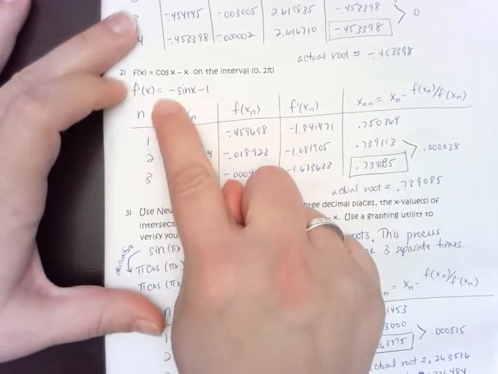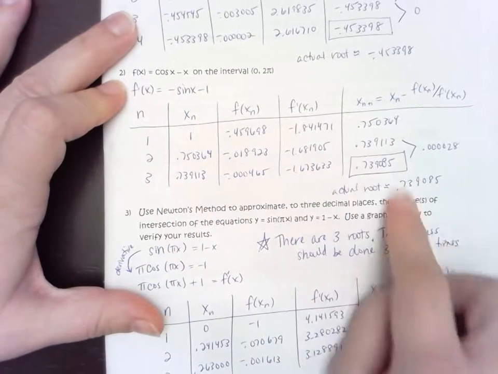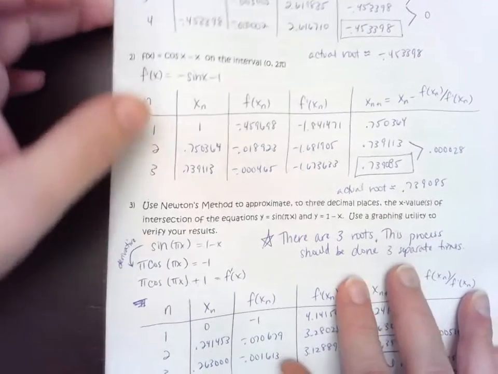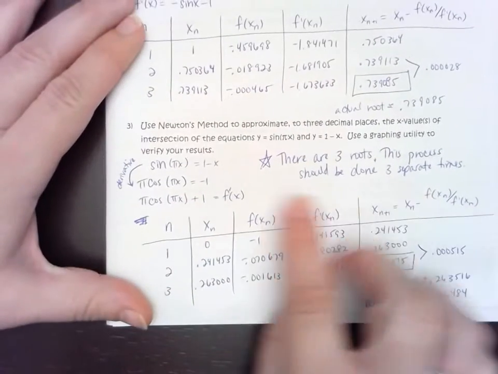Number 2, Newton's method. Derivative, same thing. I'll pause here so you can look at your values. Okay. Number 3, took the derivative.